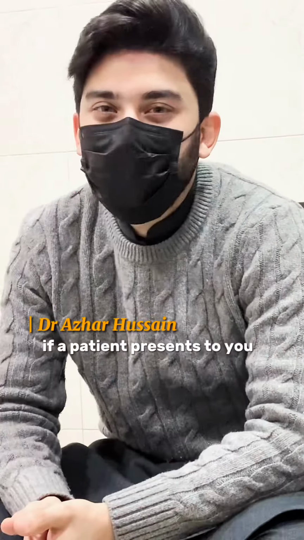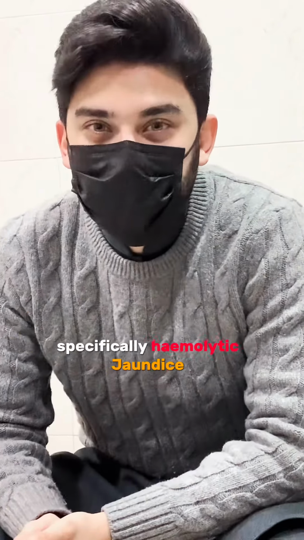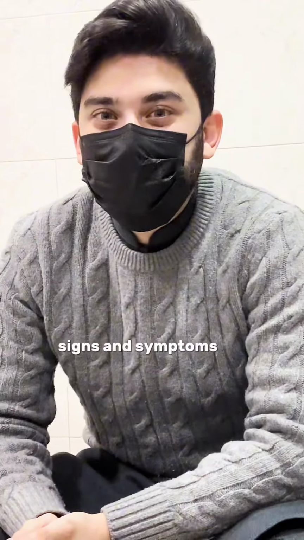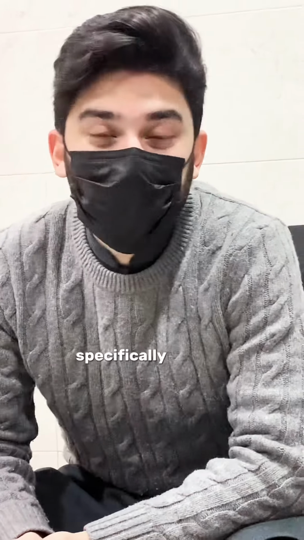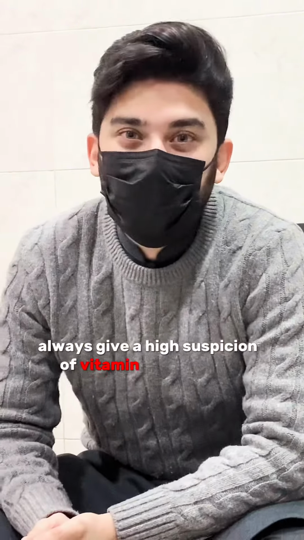If a patient presents to you with jaundice, specifically hemolytic jaundice, and the patient also has signs and symptoms of peripheral neuropathy, specifically ataxia, always keep a high suspicion of vitamin E deficiency.